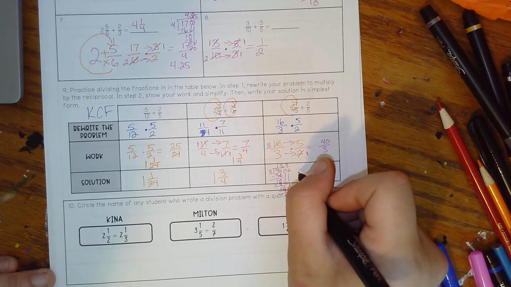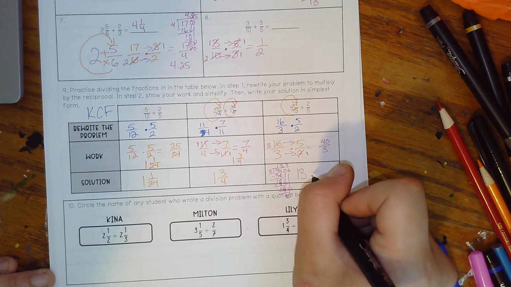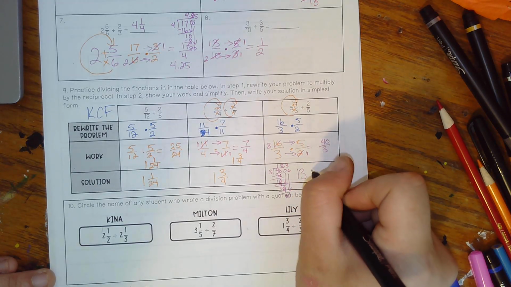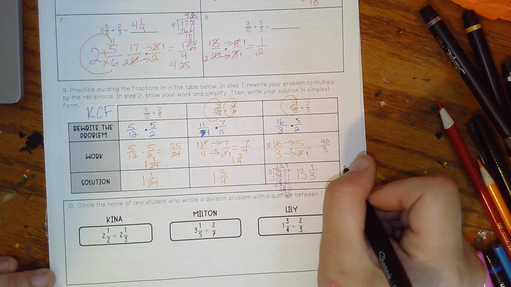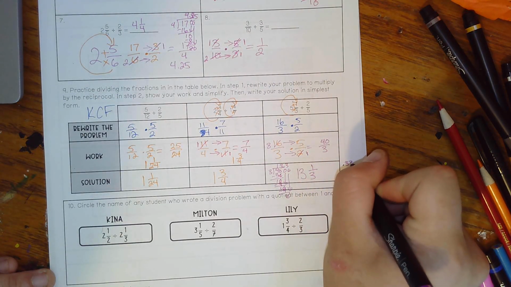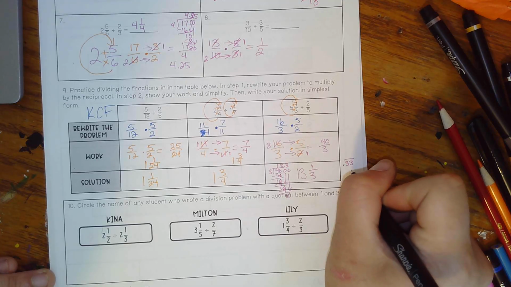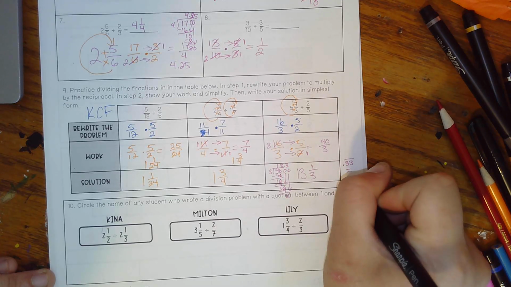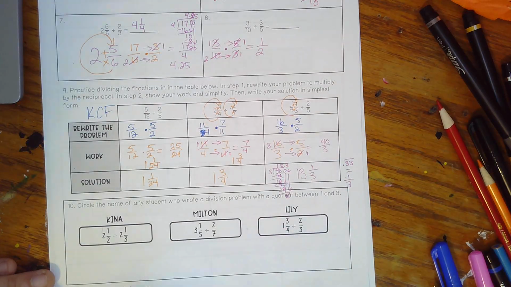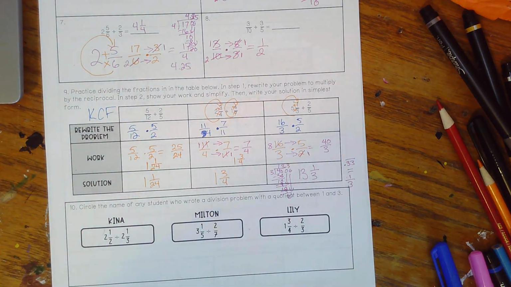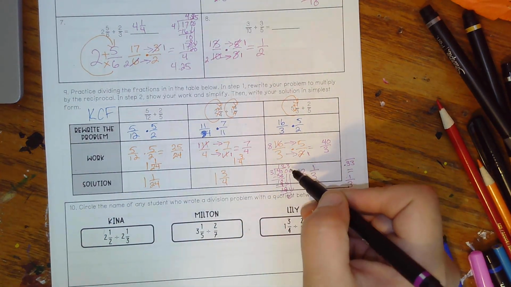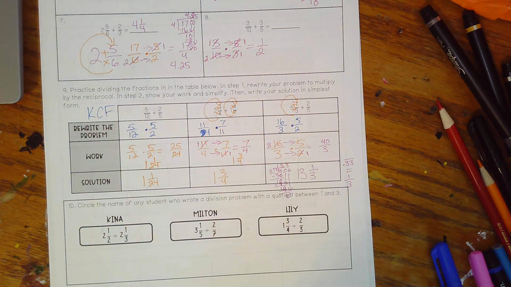So it's going to end up being 13 and 1/3. Remember that 0.33 continuous is equal to 1/3. They are the same, and that's what you would have gotten if I kept going and going. It's just a 3 repeated forever.